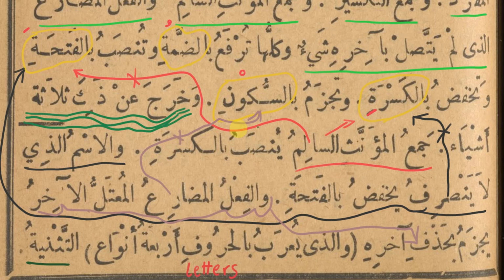Notice these lines that I've drawn here. It takes this kasra, this E, the sound feminine plural, but it does not take the fatha like other nouns. That's the way the Arabs used it. So I put an X on it to indicate that. This way you can look at it. Hopefully it will help you just quickly review this.